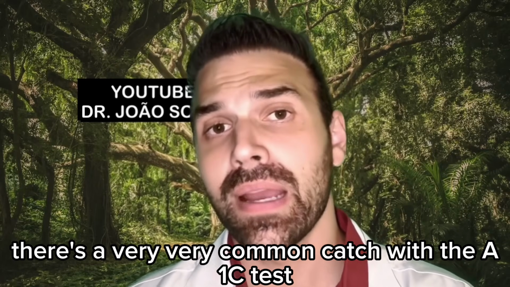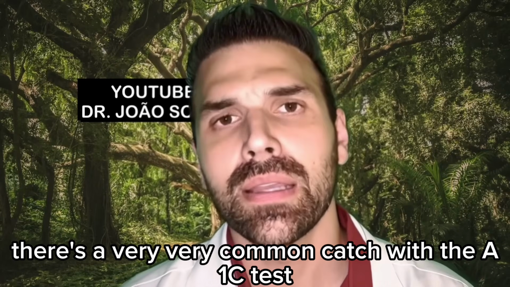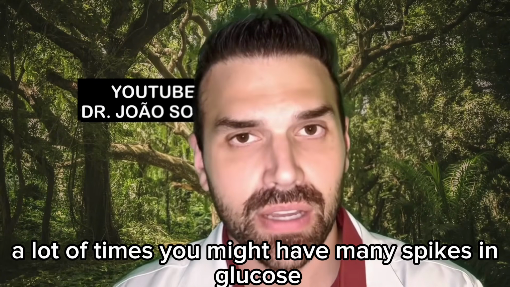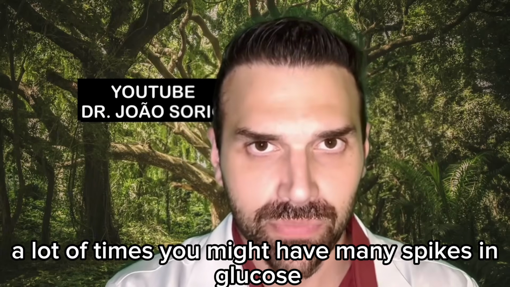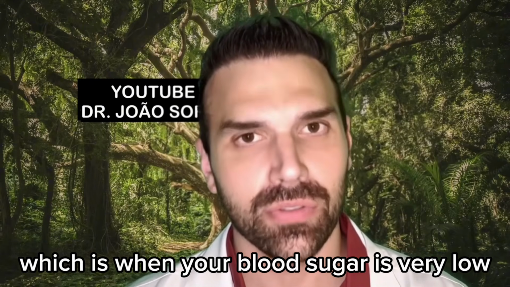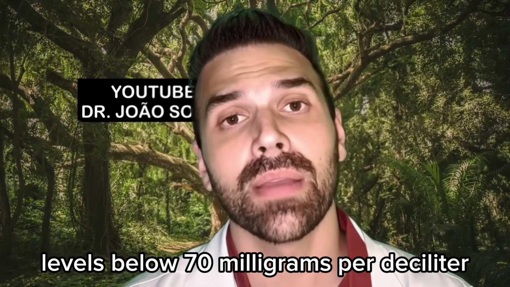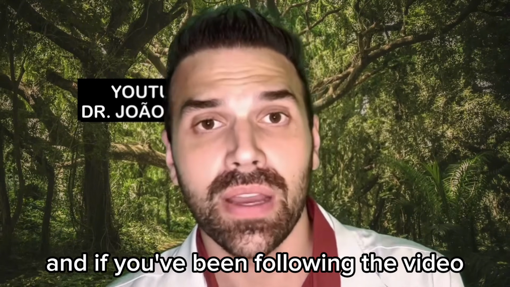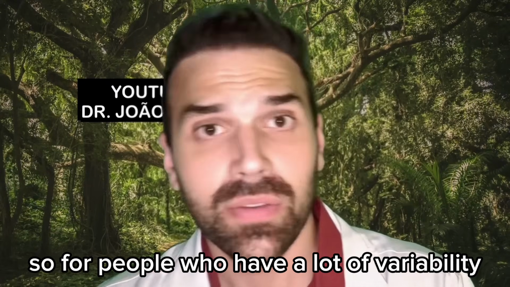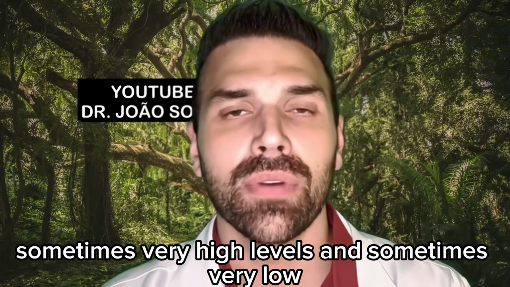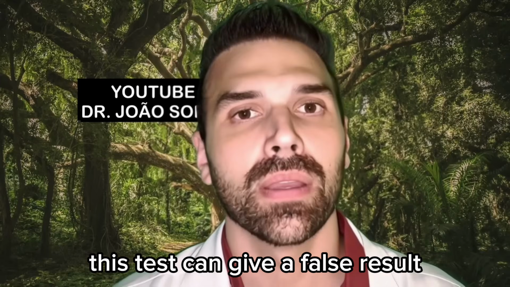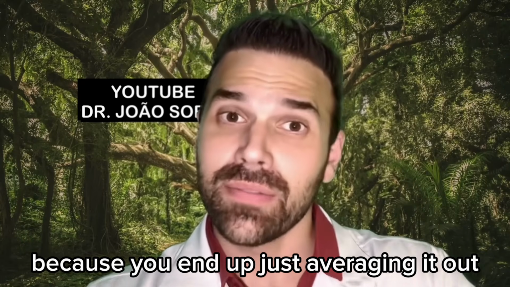There's a very, very common catch with the A1C test, which is that it measures the average blood sugar levels. A lot of times, you might have many spikes in glucose, but at other times, you have hypoglycemia, which is when your blood sugar is very low, levels below 70 milligrams per deciliter. And if you've been following the video, you saw that this test is an average. So for people who have a lot of variability, sometimes very high levels and sometimes very low, this test can give a false result because you end up just averaging it out.